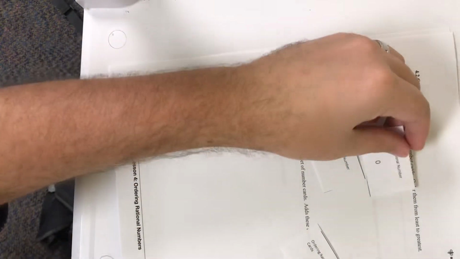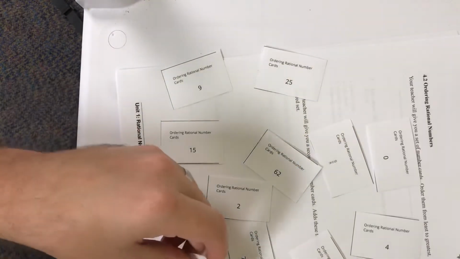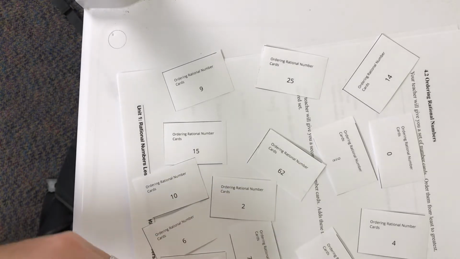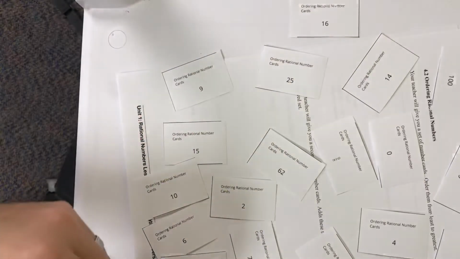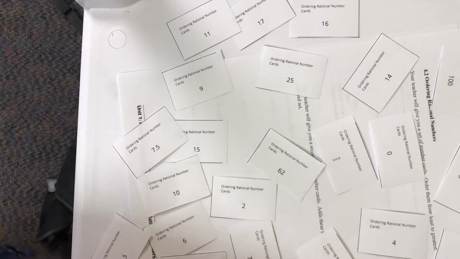So I have 9/8, 2 and 5/10, 0, 0 has no value, 7, 62, 25, 15, 9, 6, 4, 2, 53, 10, 22 and a half, 14, 8, 5 and a half, 3, 1, 30, 78, 87, 99, 100, 16, 17, 11, 7 and a half, 5, 8/3, 1/4, 29.